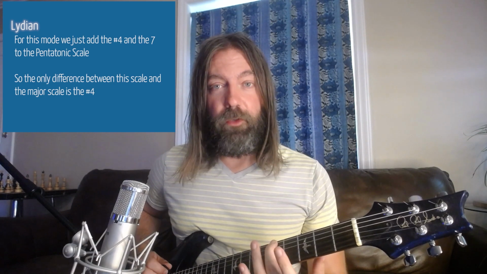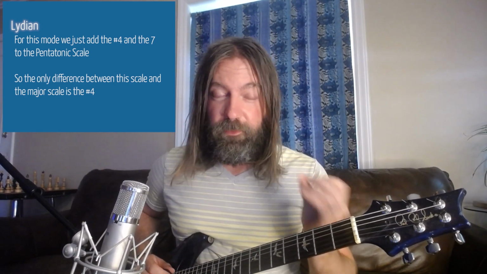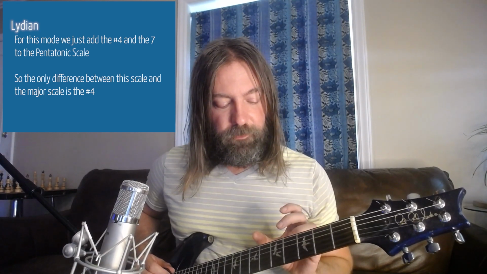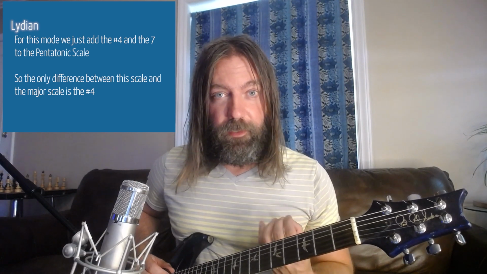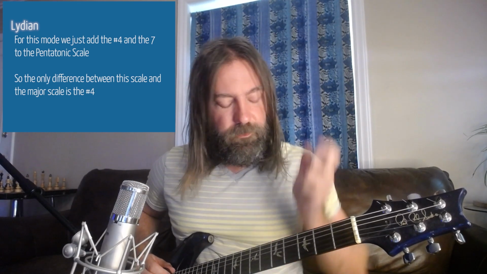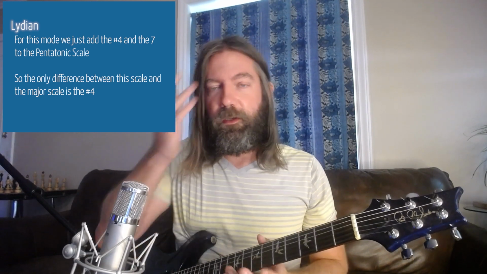So there's only 1 note different than the major scale, just like in the Mixolydian. It's just the 4 instead of the 7. So it doesn't take much, really, if you just take the time to look at some of these modes, and if you really focus on grounding yourself in the pentatonic scale and the scale degrees, these modes really start to pop, and they all just kind of start to make sense. It's like they're just different flavors of scales, really.